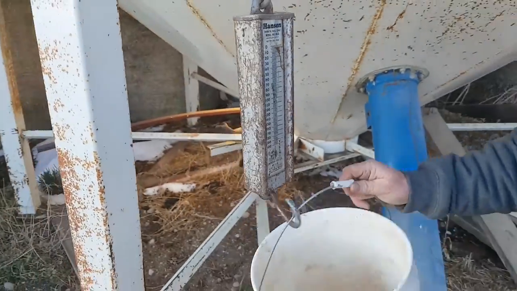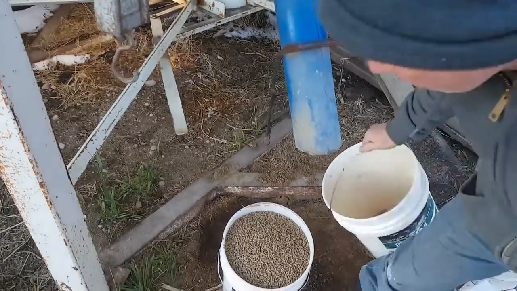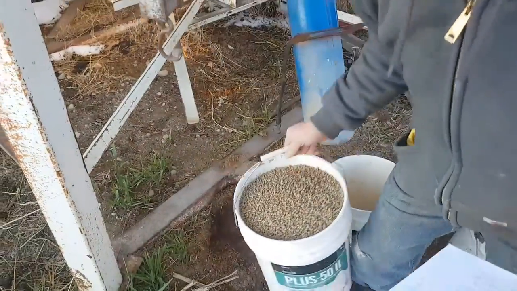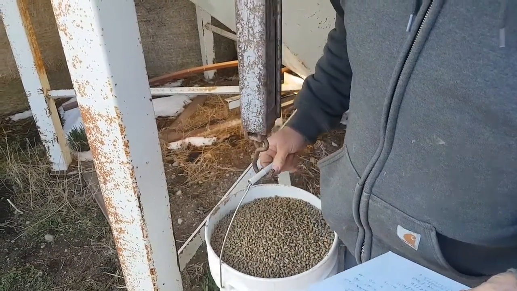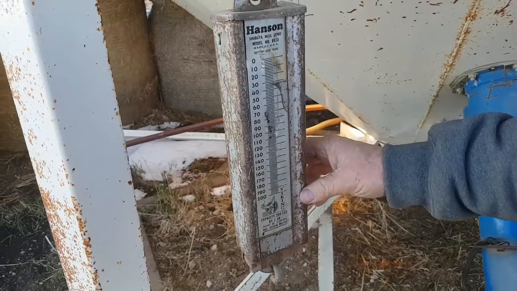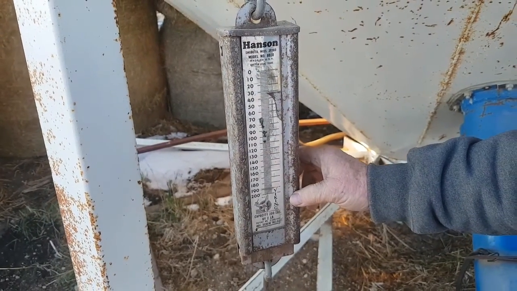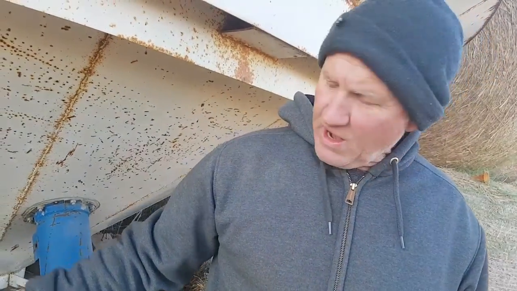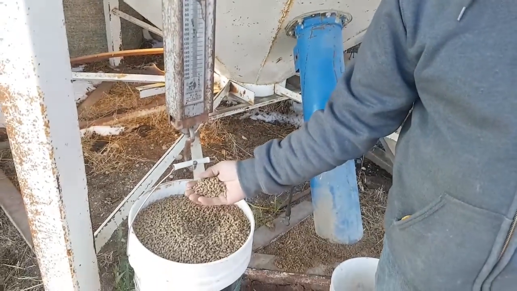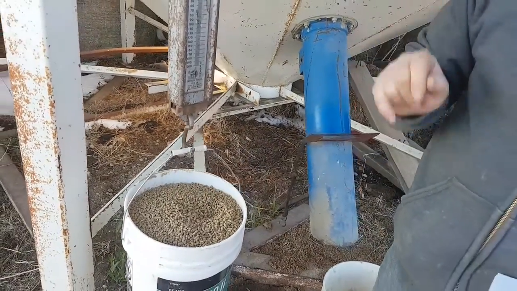Okay, so now we fill a pail, and it's going to read 32 pounds. So we take away our 5 pounds of the empty pail, so we end up with 27 pounds of actual pellets. That's for one pail.